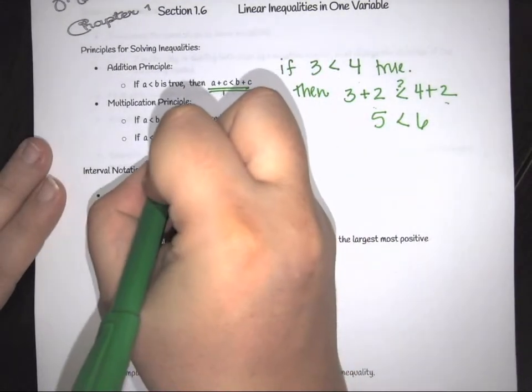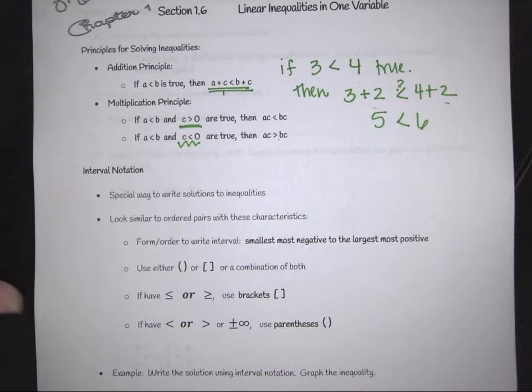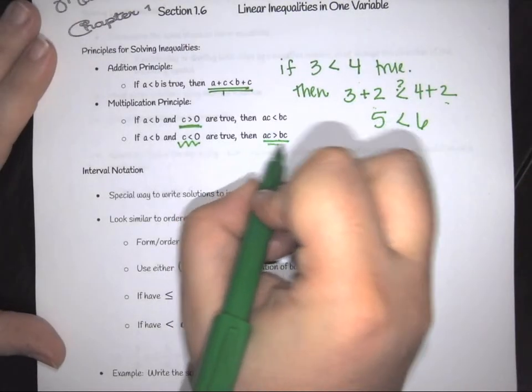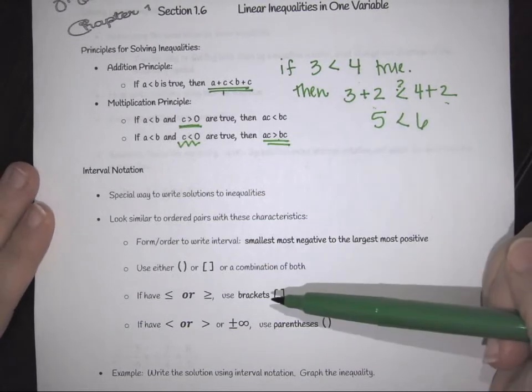However, if I multiply by a negative number, so my constant is less than 0, then your inequality will flip. As you notice here, it changes sides. In this case, if I start out with a being less than b, multiplying by a negative flips my sign and means now a is greater than b.